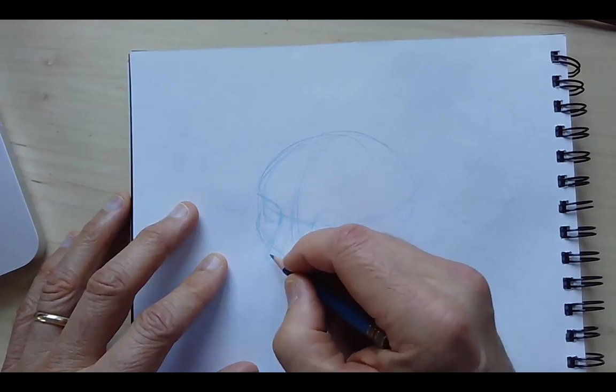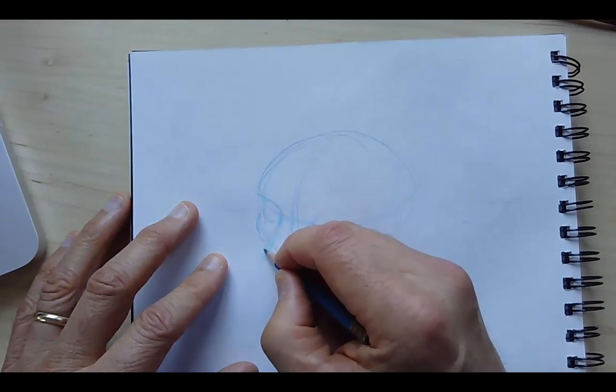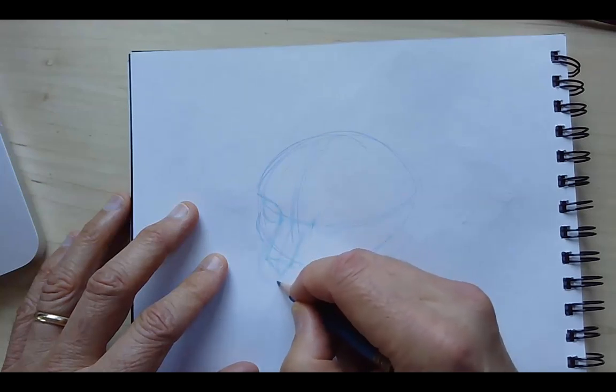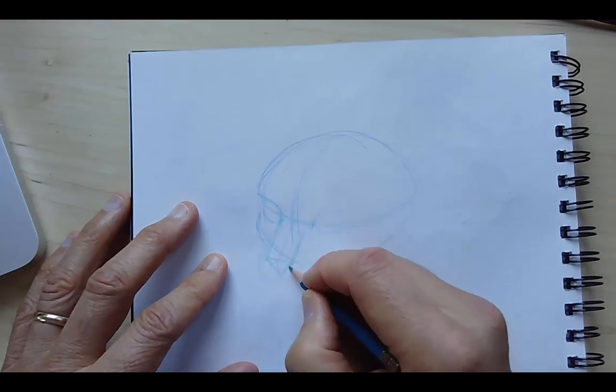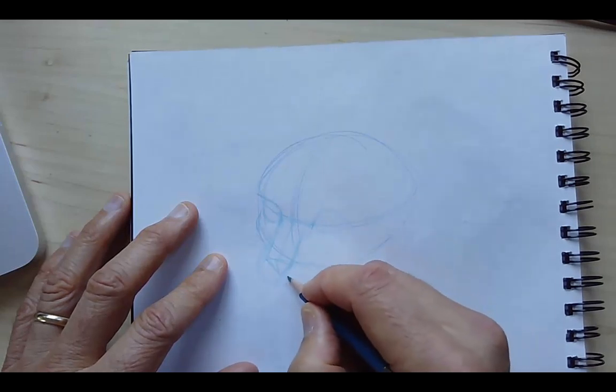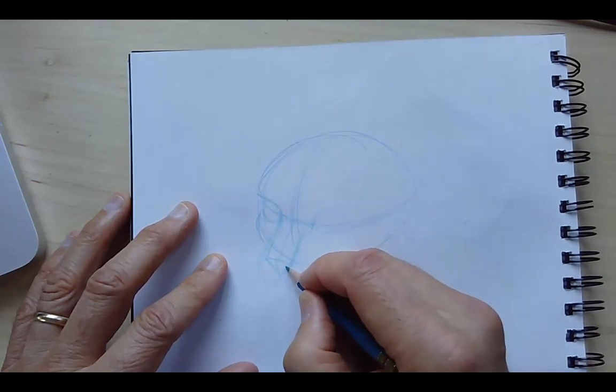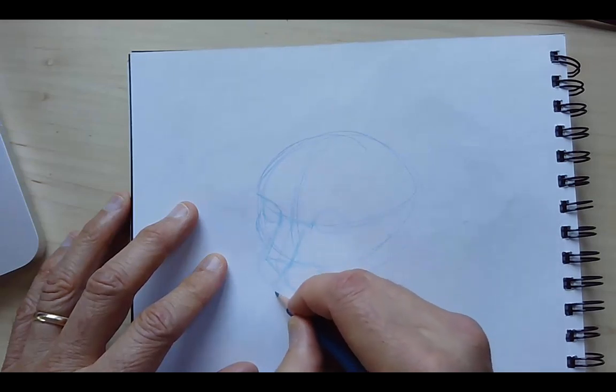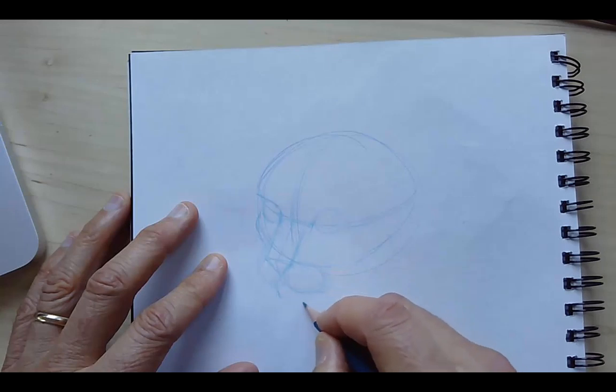There's my snout. The little kitty cheek on this side is partially hidden. The kitty cheek on this side, I'm going to see the full thing. And actually, rather than a round thing, it's going to be more of an oval. And then I'm going to have my chin stick down like that.